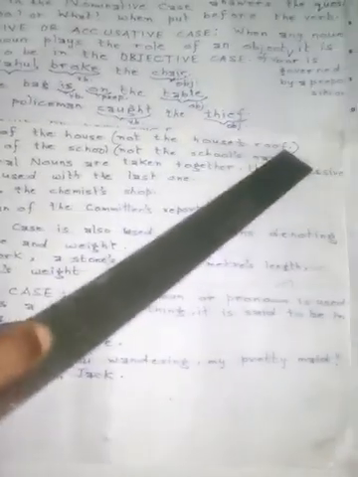Now, we say the roof of the house, not the house's roof. We say the name of the school, not the school's name, because all these are non-living things.